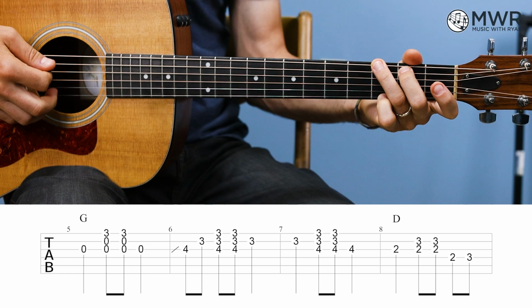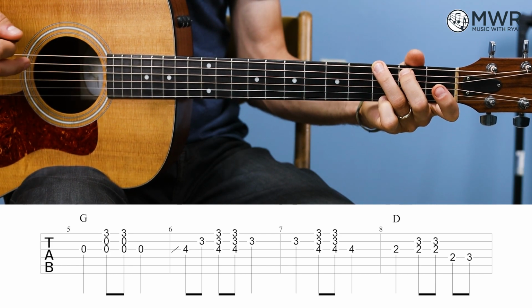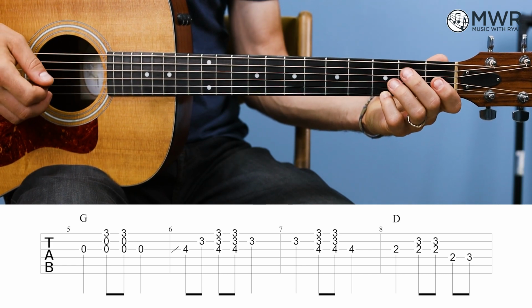Open G, strum, open G. A very easy measure. And then I'm going to slide back in to the G string, 4th fret, and get into that F shape.